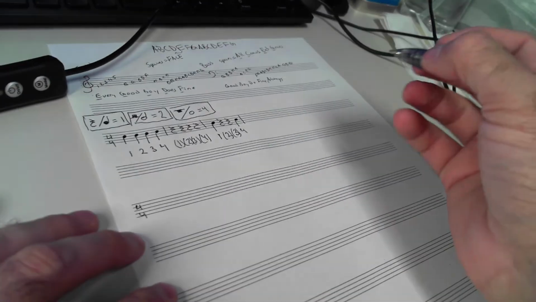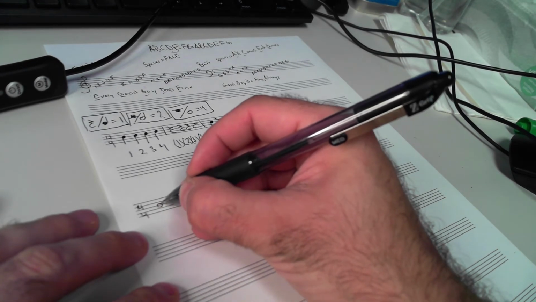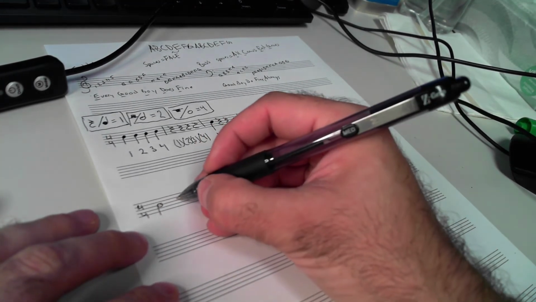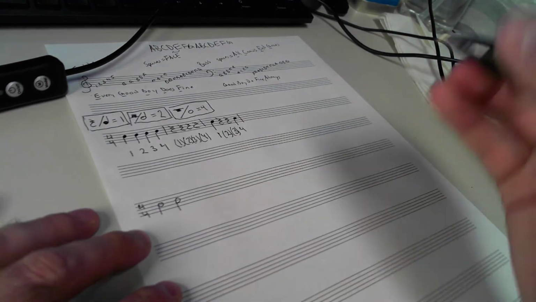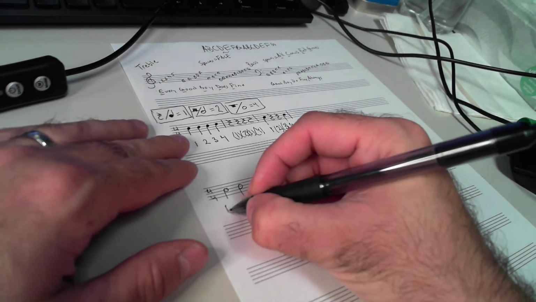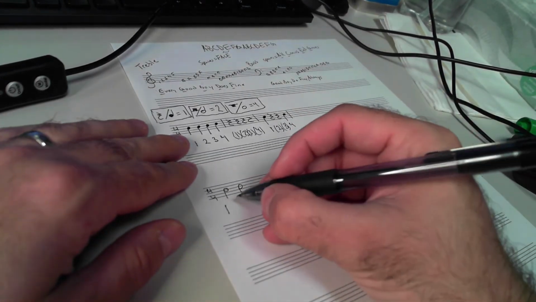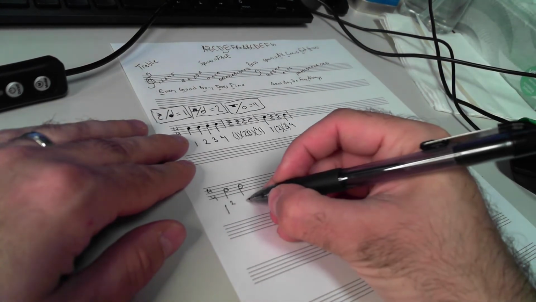All right. Similarly with our half notes, the half note is going to get 2 numbers, but we need to write it in a way that we understand what is happening, that it's not just 2 quarter notes. So this first half note, we're going to give it 2 numbers, so we're going to write the first number big, and the second number for beat number 2, we're going to write it small right above it.